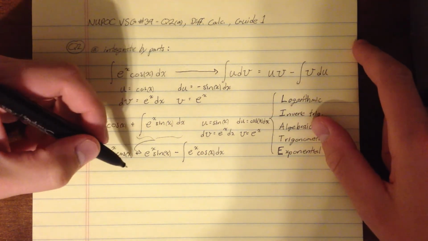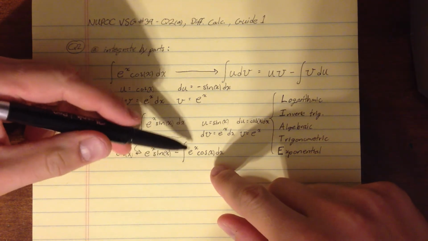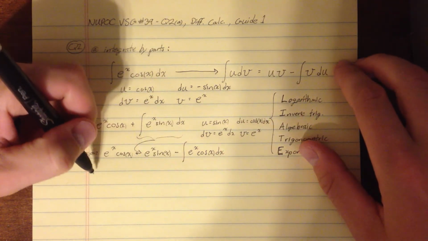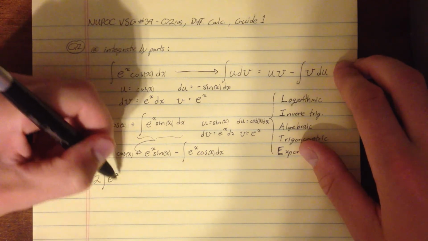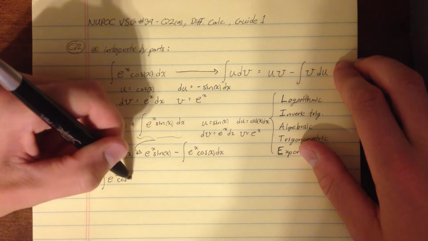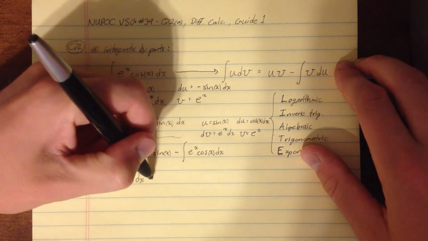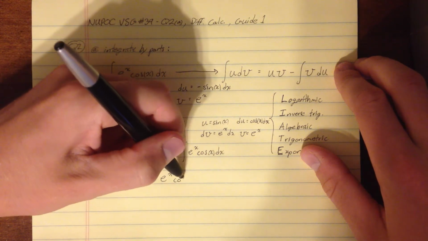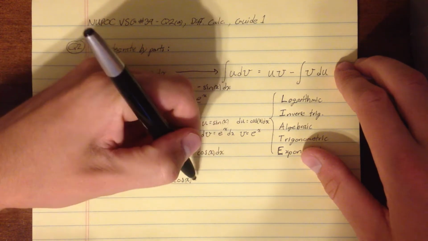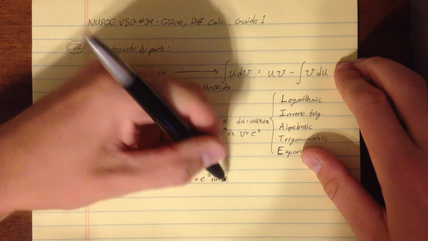So adding this whole integral to both sides of the equation, we get 2 times the integral of e to the x cosine of x dx equals e to the x cosine x plus e to the x sine of x.